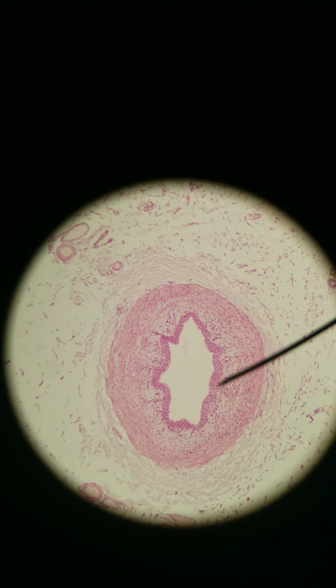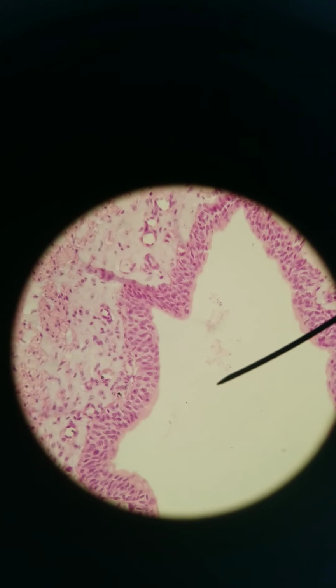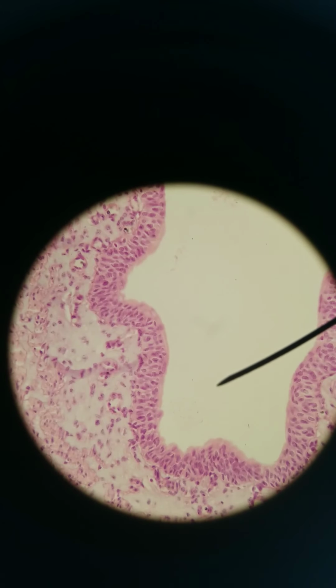Still a little hard to tell, so let's go a little bit closer, 400x. Here we go. Clearly layered. There's more than 2 layers, so it's definitely not simple cuboidal or columnar. If it's stratified cuboidal or columnar, then it's going to be only like 2 or 3 layers. But here we have at least 4, 5, 6. We also don't see the nice even layers that we see with stratified squamous.